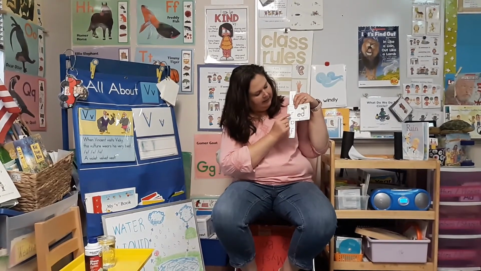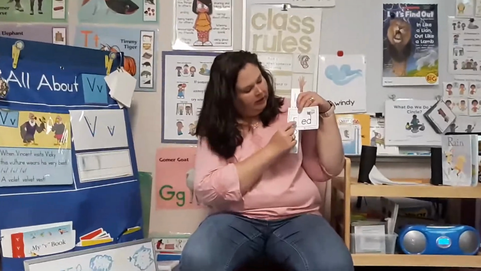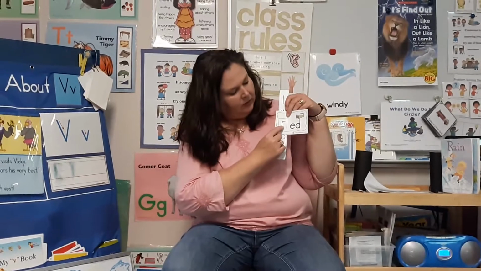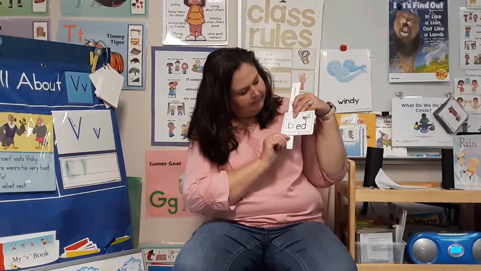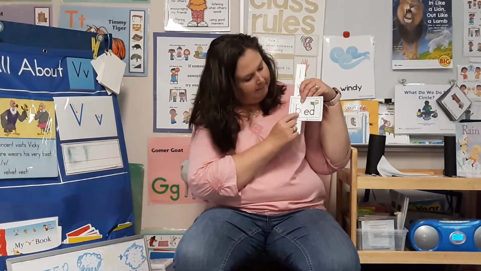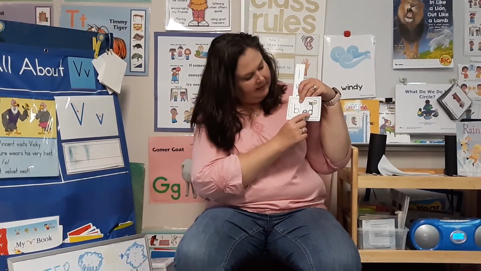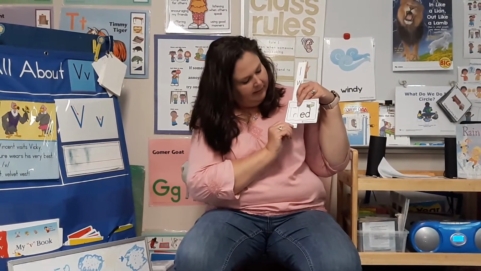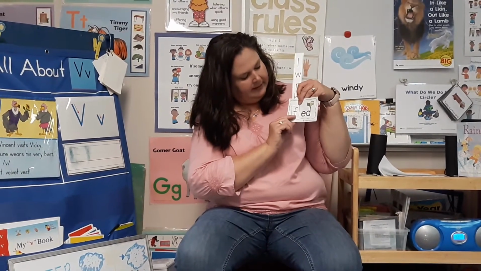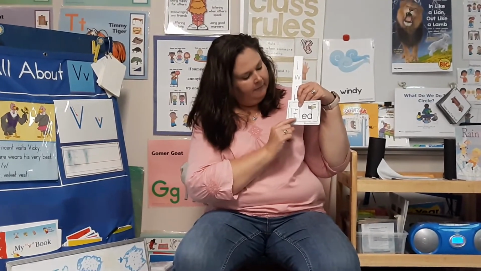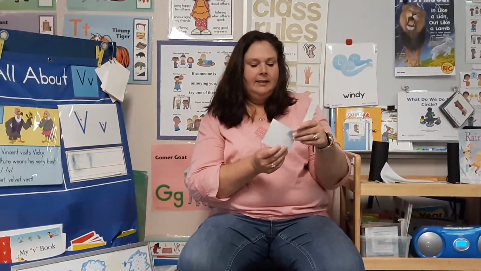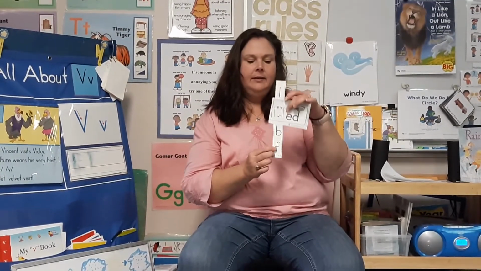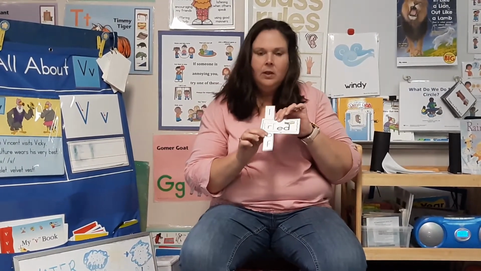We can do the next letter. Ed, red. And this letter is B, ed, bed. And this letter is F, ed, fed. So friends, remember changing that first letter to create new words is a word family. So there's lots of ways you can do that.